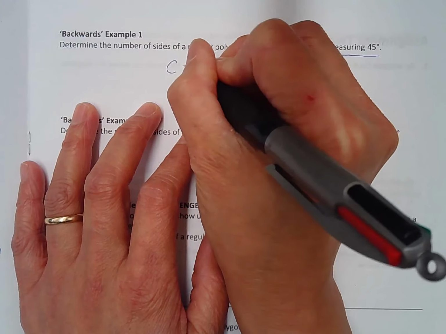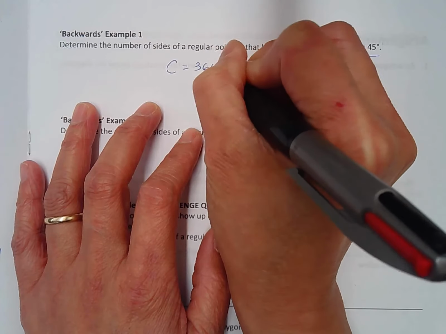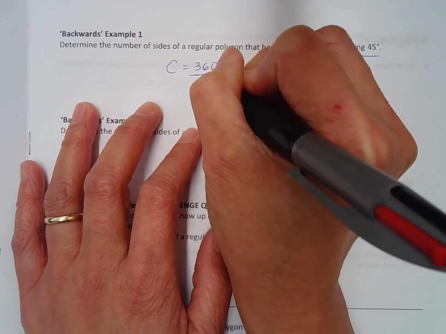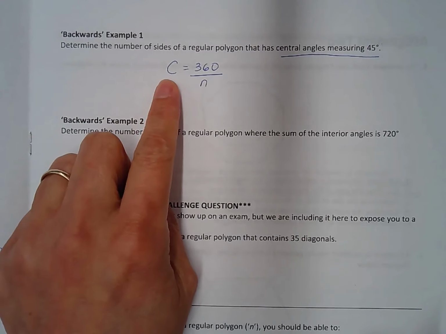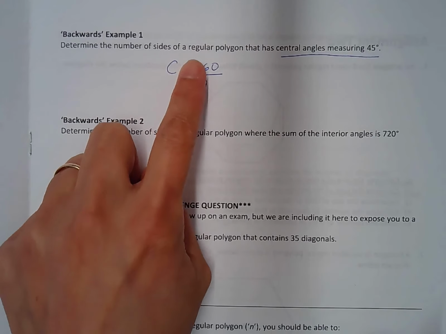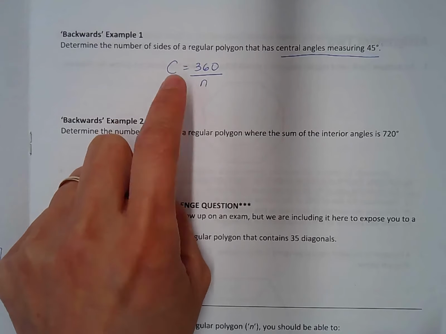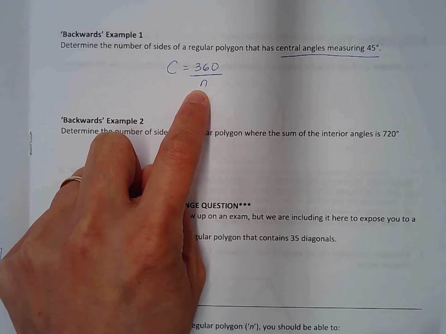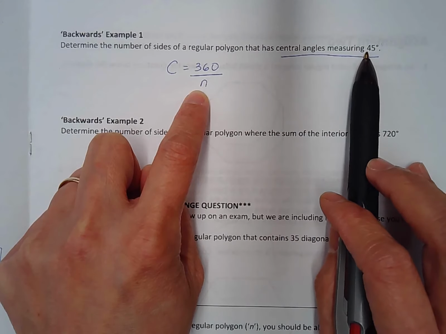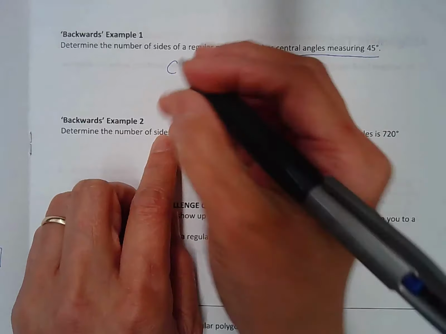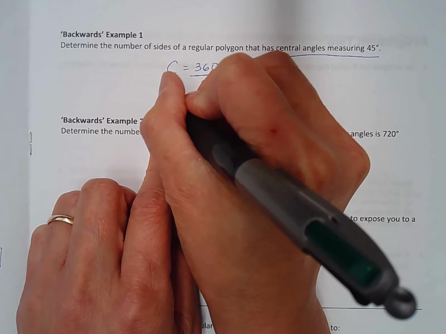Central angle is equal to 360 divided by n. So that's the formula for the central angle. What did they give us? Central angle is measuring 45 degrees. So 45 degrees here.